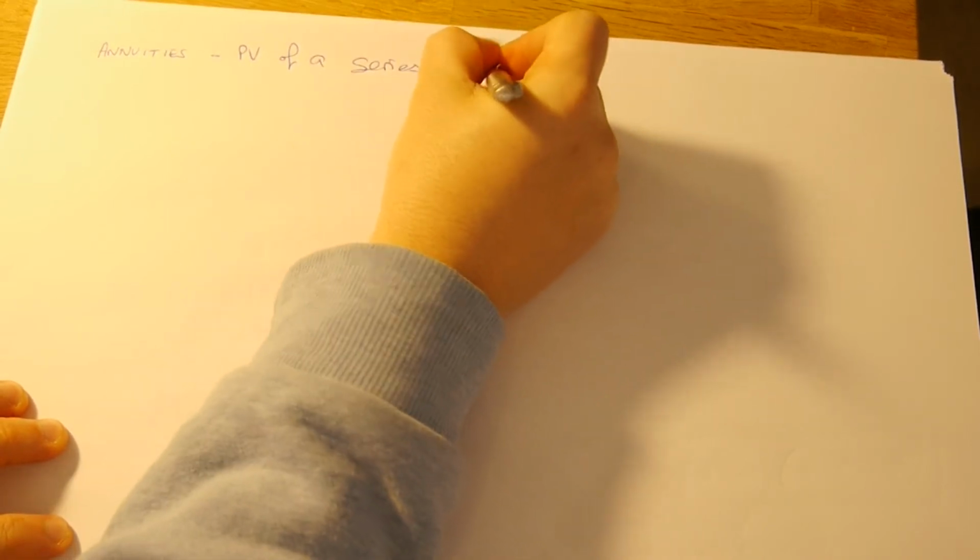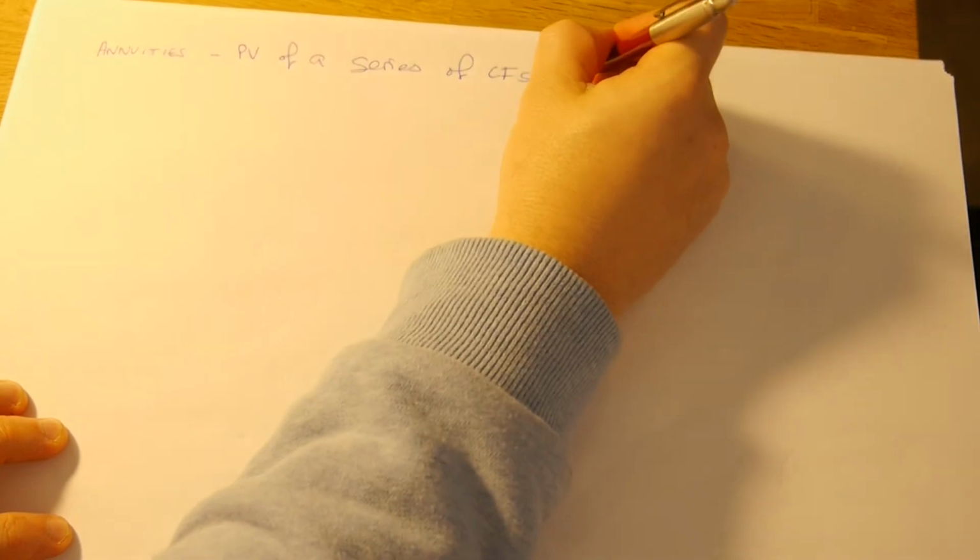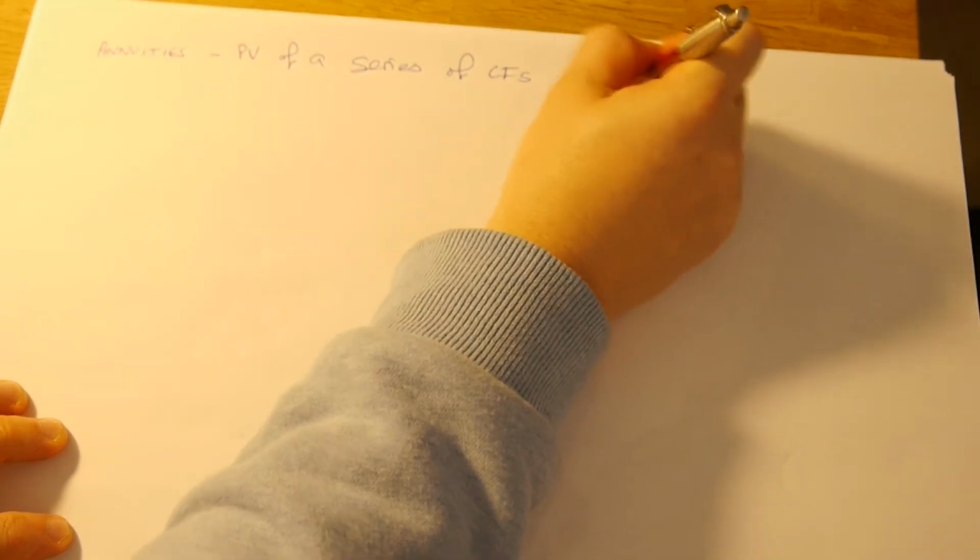What are they? The present value of a series of cash flows. So you can think of them as an NPV, when we think about what we've done to individual cash flows earlier on in the course.